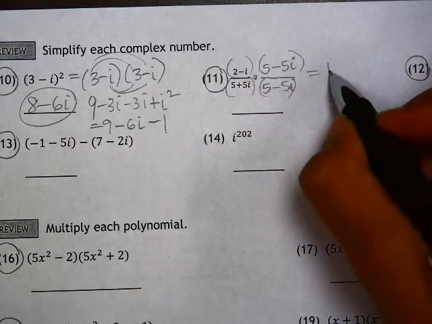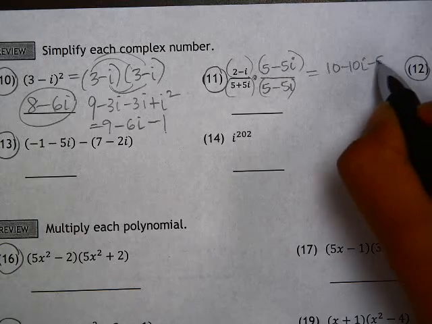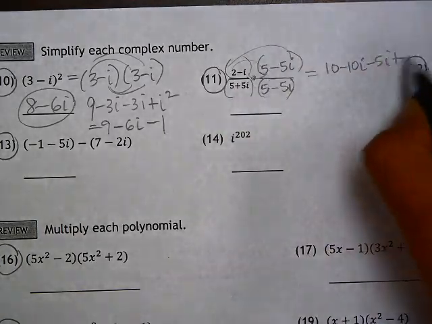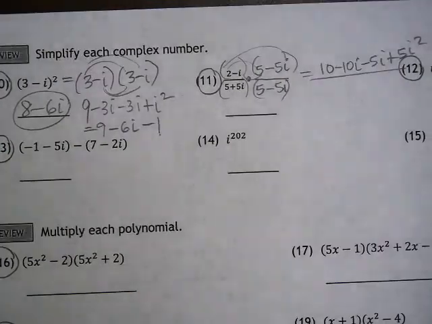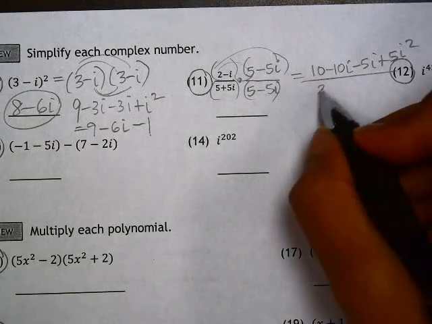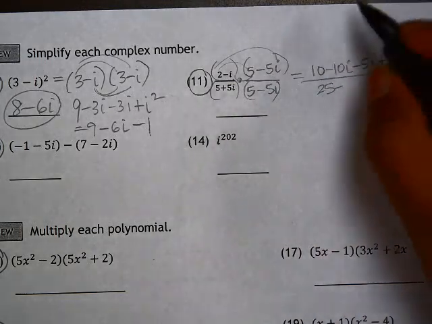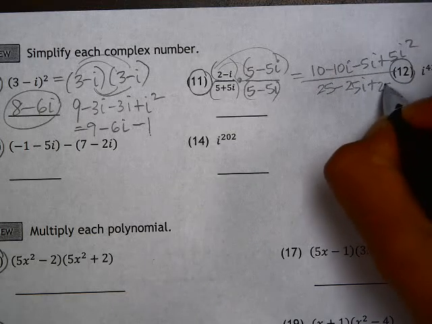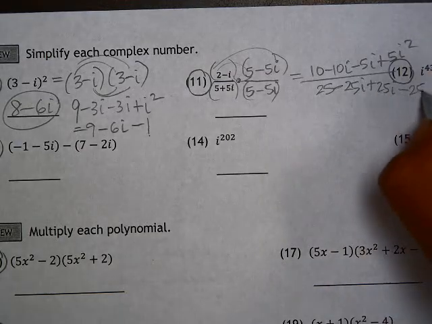So this becomes 10 minus 10i minus 5i, and then plus 5i squared, divided by, in the denominator I get 25 minus 25i plus 25i minus 25i squared.